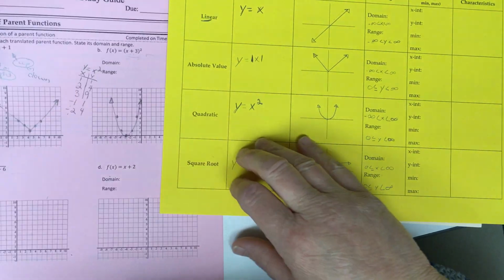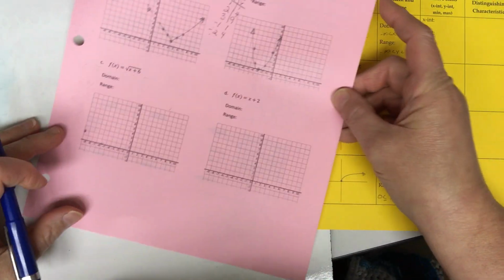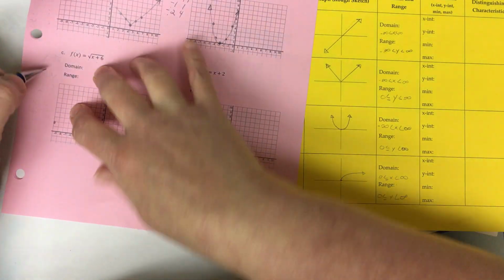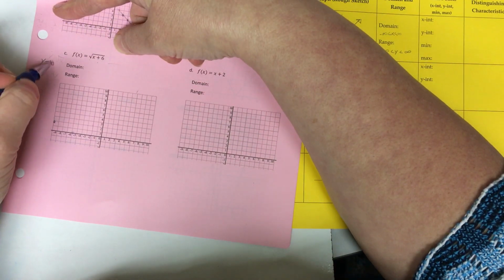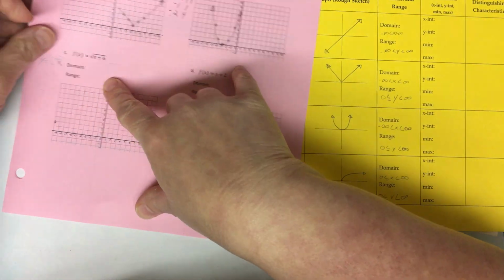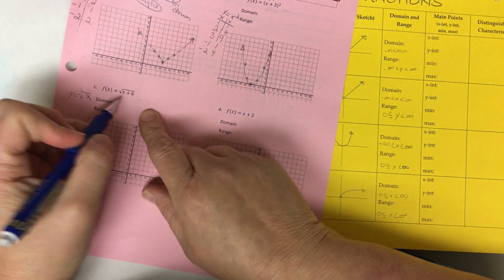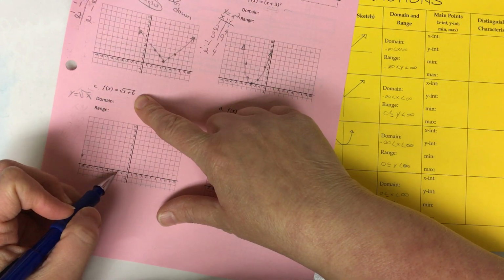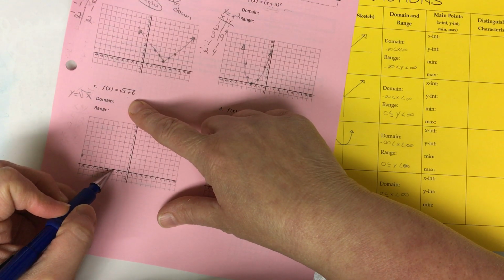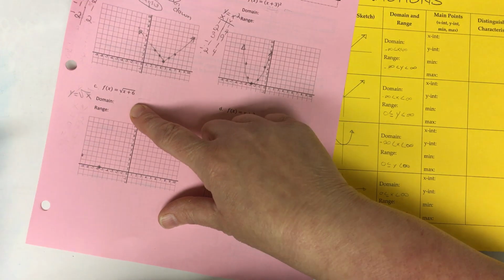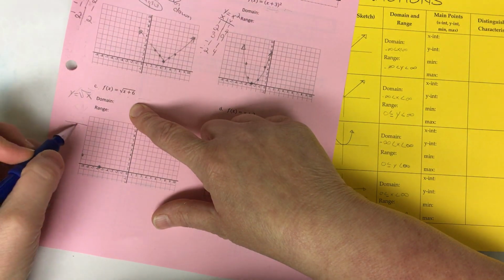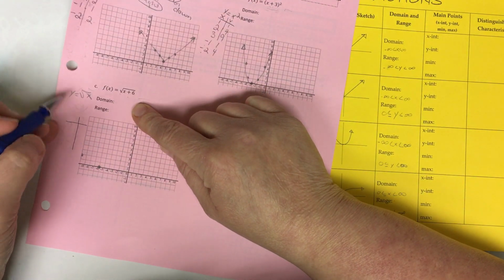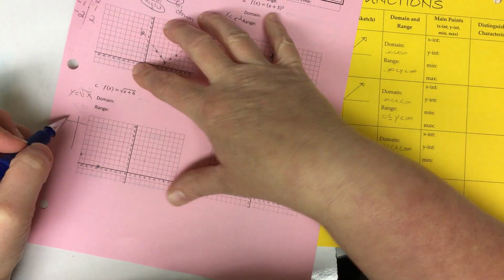All right, let's take a look at the next one. We have a parent function, y equals the square root of x. We have something going on. We know that this is going to be a shift left or right, and it's going to be this direction 6. 1, 2, 3, 4, 5, 6. Here's where I'm starting. All right, now I'm going to create this. I'm going to pick nice numbers because at this point decimals would be very hard to figure out here.